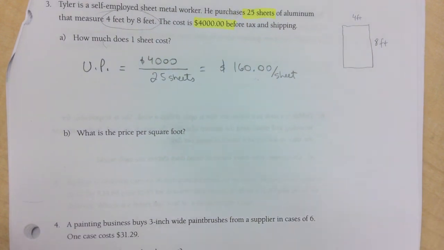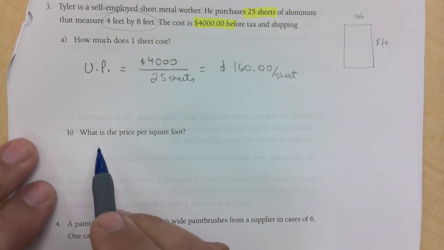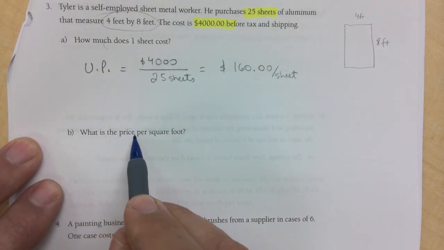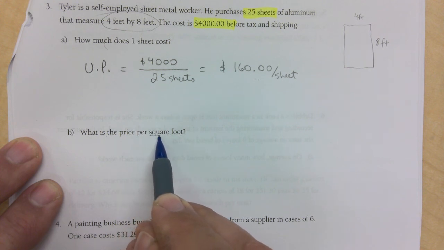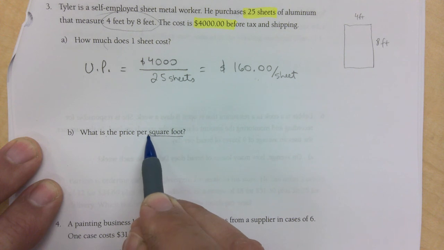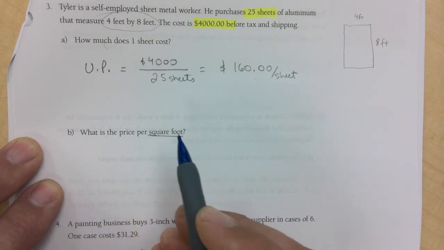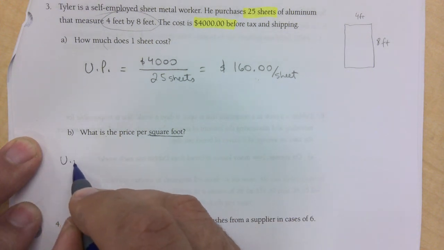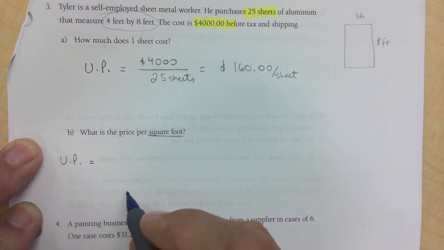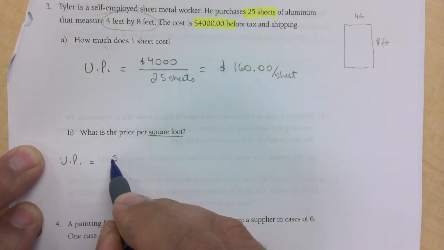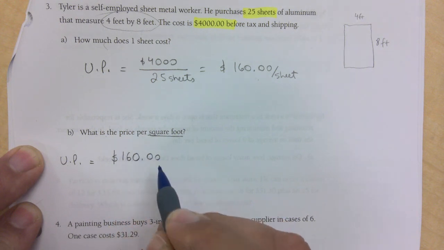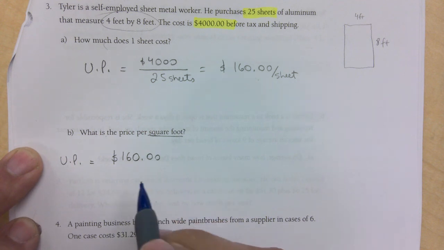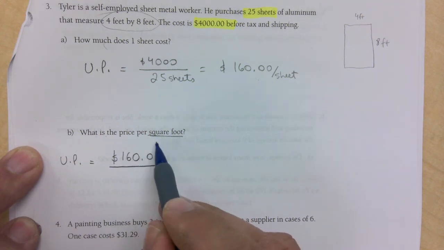And then B might have been somewhat tricky, right? What is the price per square foot? So it's still unit price, but they're not asking you per sheet, they're asking you per square foot. So we would still be looking at unit price. I will say that the cost for one sheet of aluminum is 160, but what would be the quantity? It's square foot.